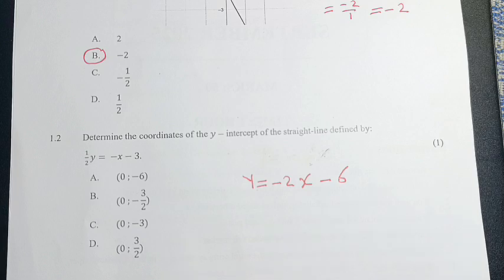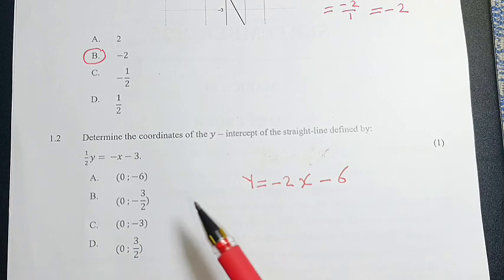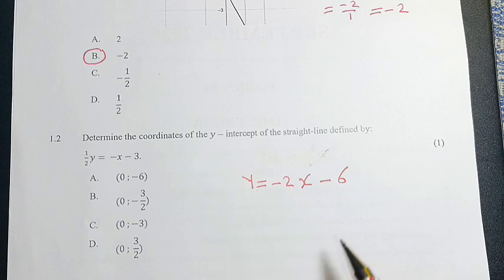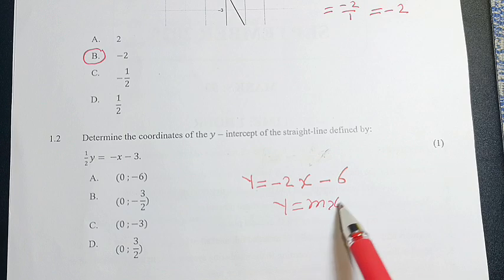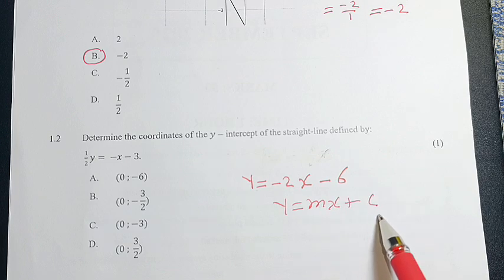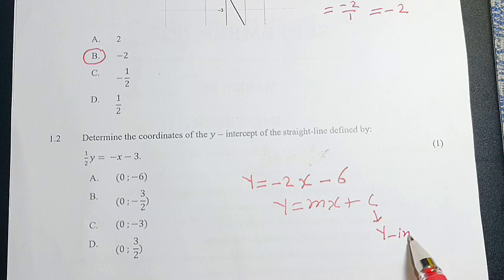Now this equation is in straight line form. Now we need to find the y-intercept. Remember, y is equal to mx plus c. C is your y-intercept and m is your gradient.